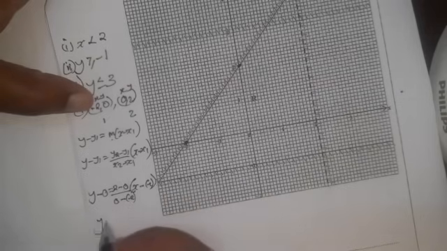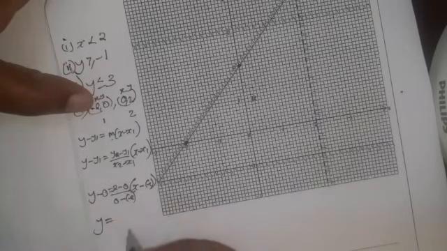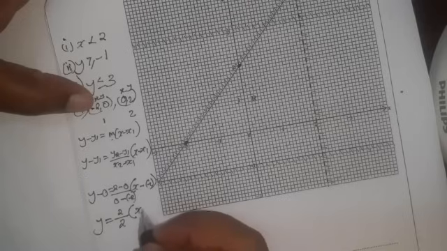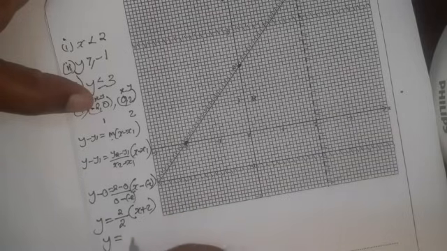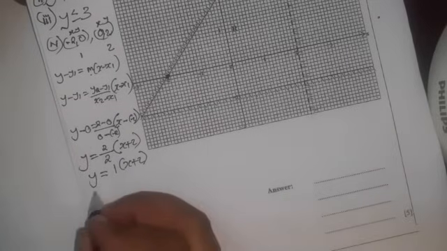I'll say y, because y minus 0 is y, is equal to 2 over negative, it will be +2. Open bracket, x plus what? 2. So I've got y is equal to 2 over 2 is 1, x plus 2. Then you're going to say y is equal to x plus 2.